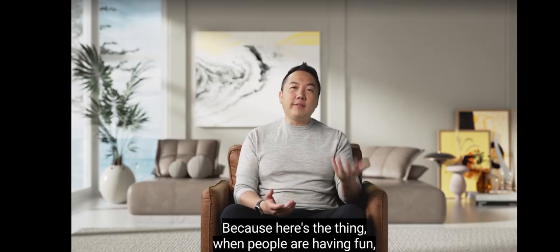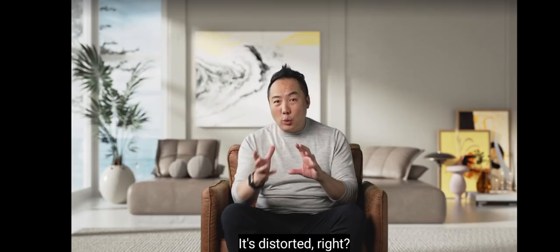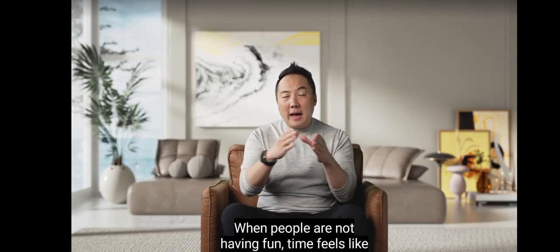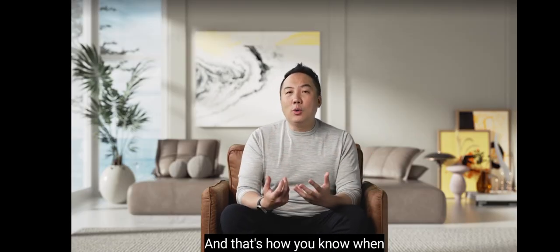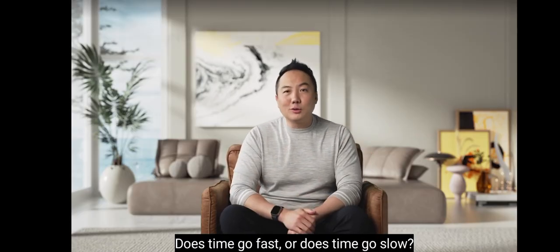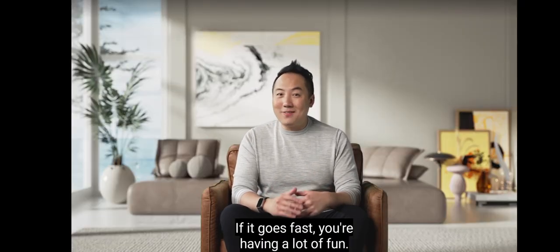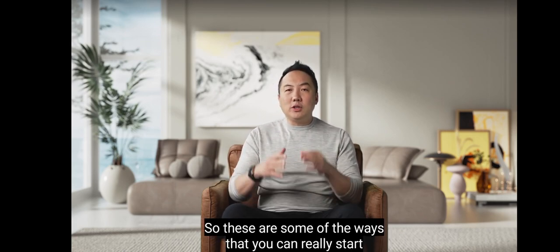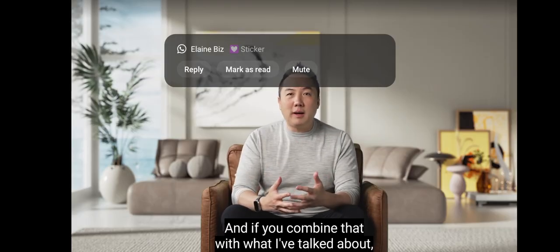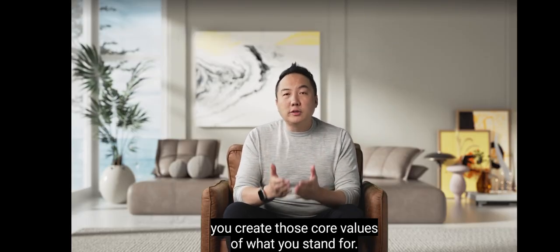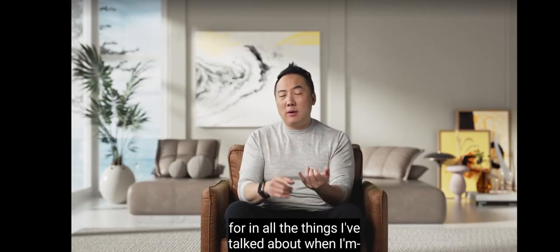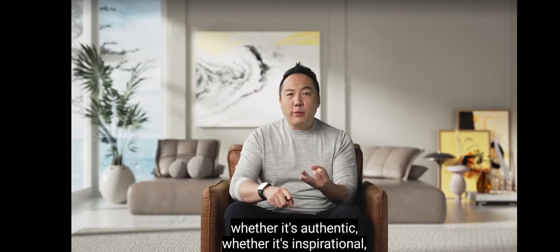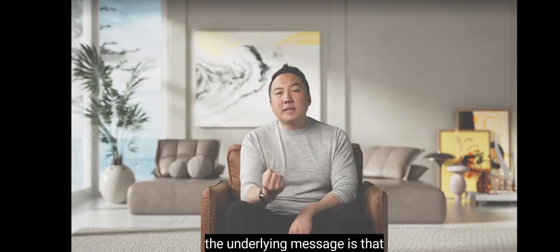Because here's the thing: when people are having fun, time is shortened, it's distorted, right? When people are not having fun, time feels like it's been stretched out. And that's how you know when you're having fun. When you do something, does time go fast or does time go slow? If it goes slow, you're not having fun. If it goes fast, you're having a lot of fun, and you go, is it that time already? So these are some of the ways that you can really start to inject credibility. And if you combine that with what I've talked about, you create those core values of what you stand for. So for me, whether it's authentic, inspirational, educational, or entertaining, the underlying message is that you are in charge of your life and you can create your own freedom. It's all down to you.